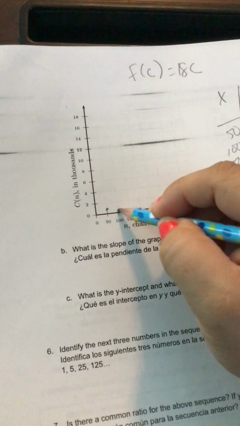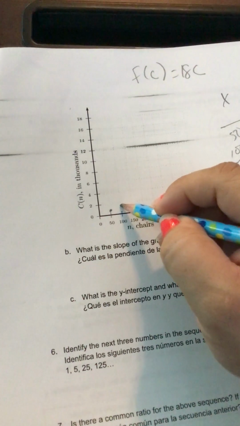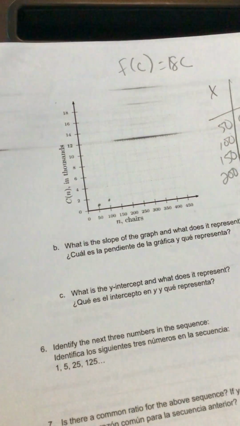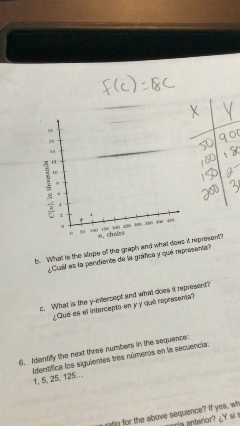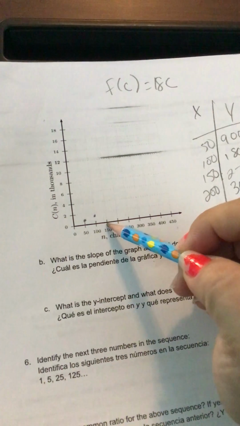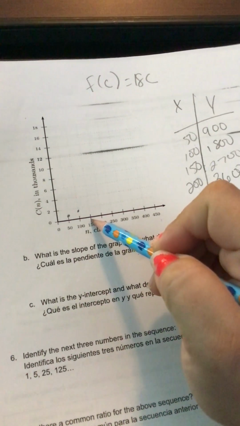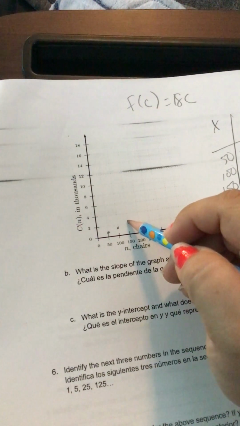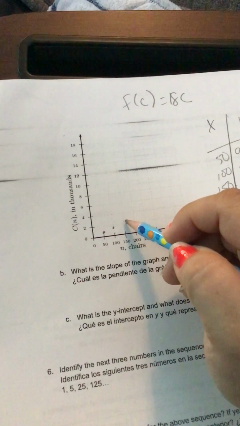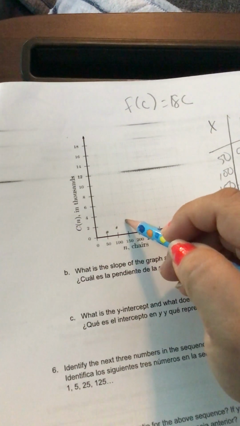The next one is going to be 100 and 1,800. I'm going to go almost to that top dotted line where that 2 is, estimating that 1,800. The next one I'm going to go over to is 150. The matching value for that is 2,700. So again, I'm going to go up about a third of the way up.